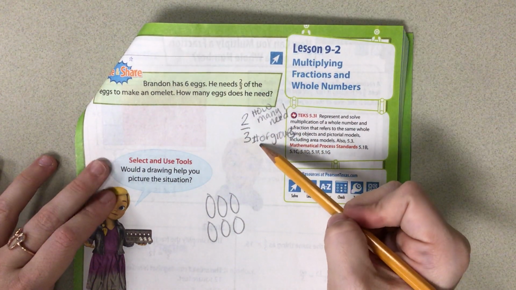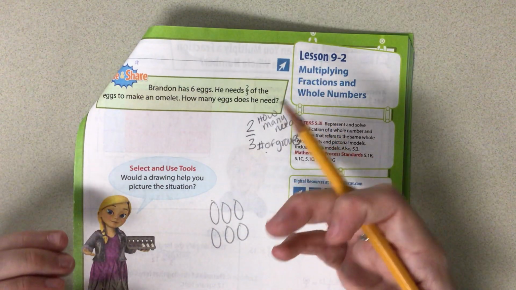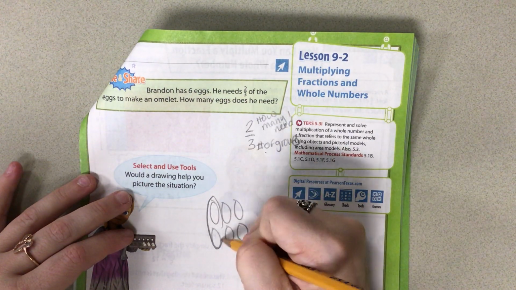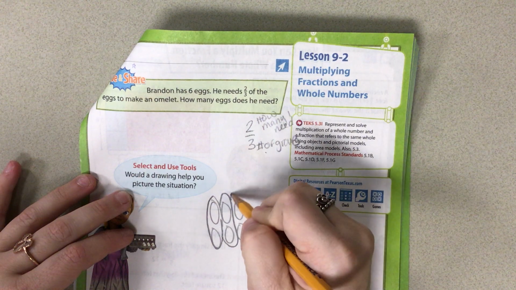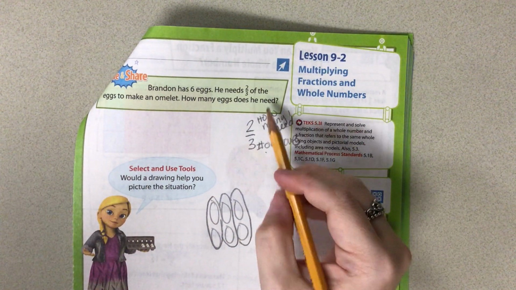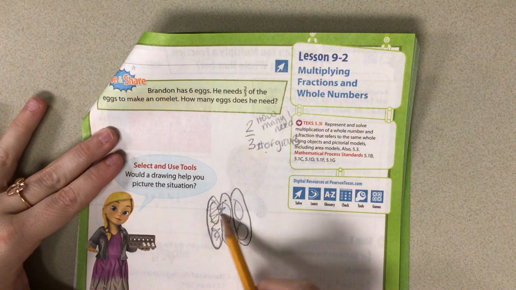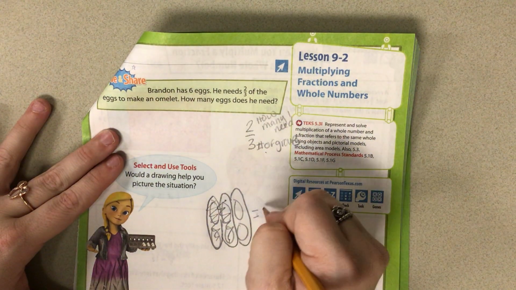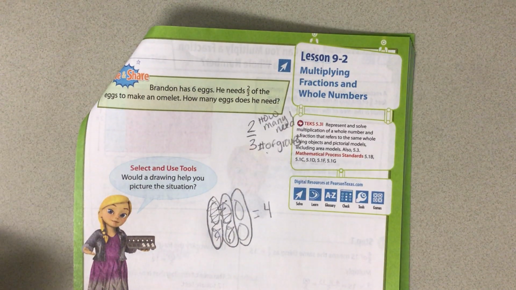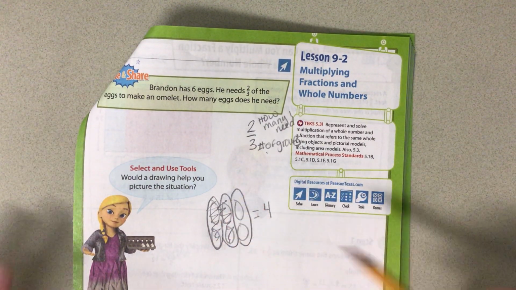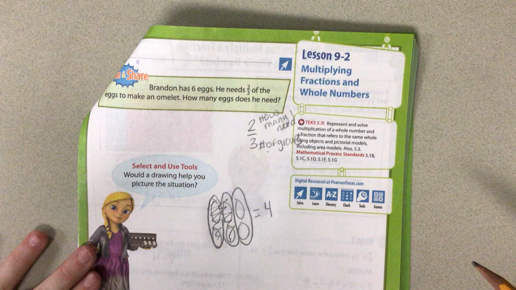So I need to make 3 groups, which means I need to put this in 3 circles. So I'm going to go 1, 2, 3. So now I have my 3 groups, and how many of those groups do I need? I need 2 of those groups. So I need 1 group and 2 groups. So how many eggs is that? That's 4 eggs. So that's kind of how you can help yourself, is drawing those pictures.